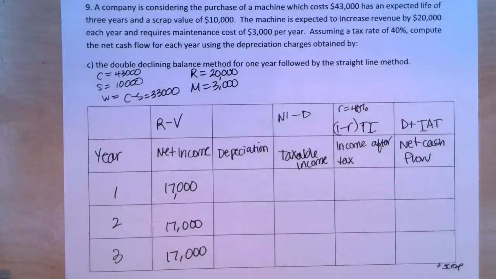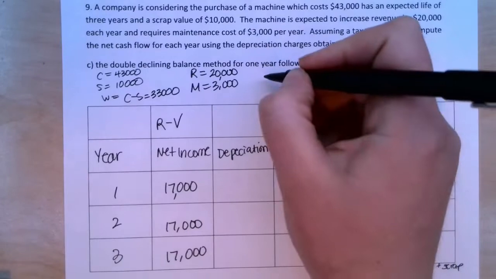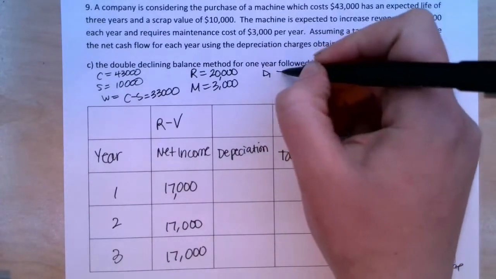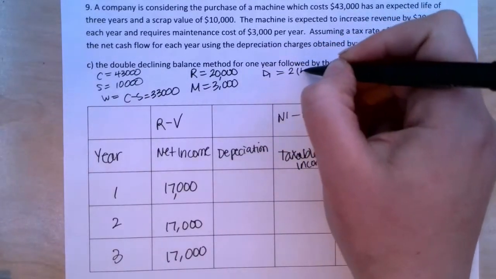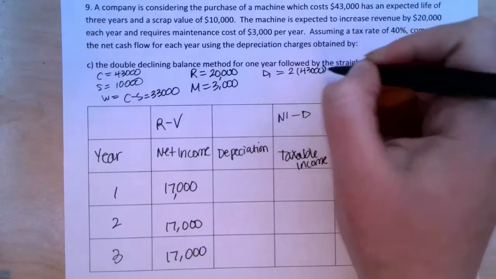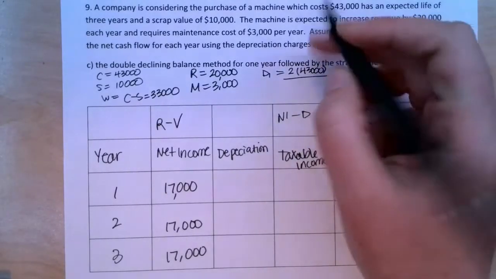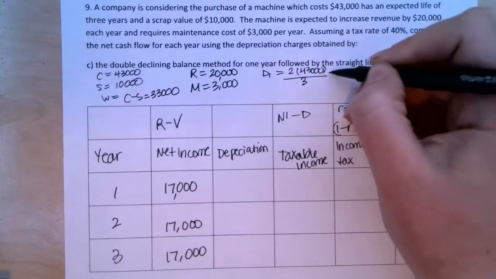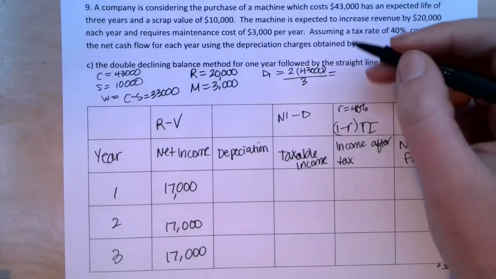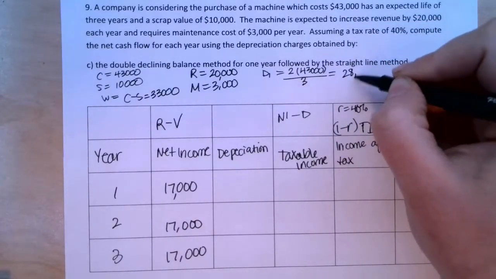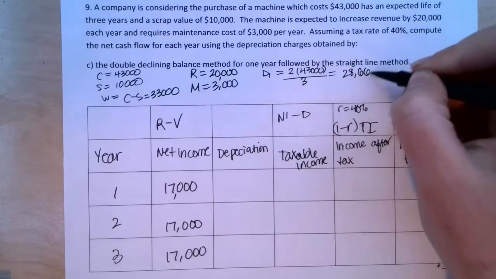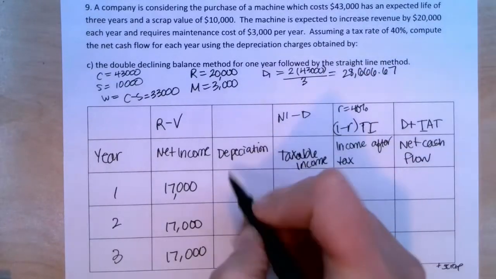Alright, so now we have to figure out the double decline method. So remember, this was based off of the book value. Okay, so we double the book value and then we divide it by the number of years. So to get D1, we double the book value. We haven't depreciated it at all, so our book value is 43,000, and we divide it by the number of years, which is 3. And when we do that, we get 28,666 and 67 cents.